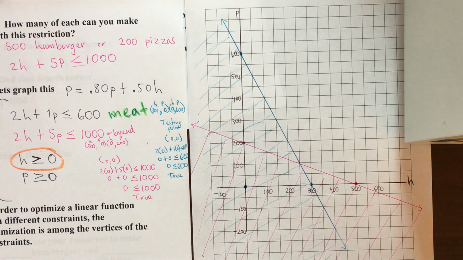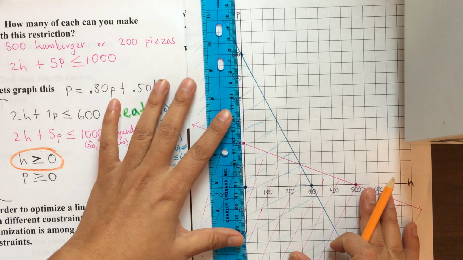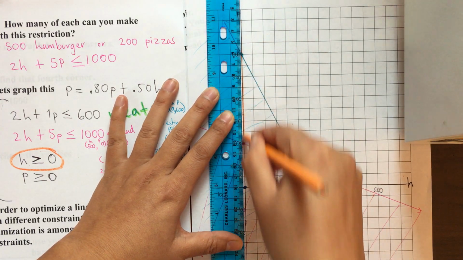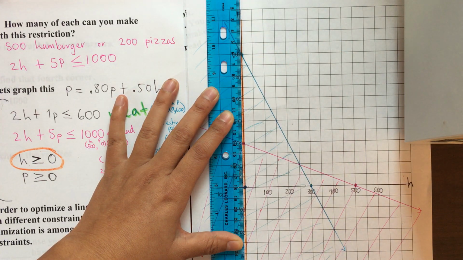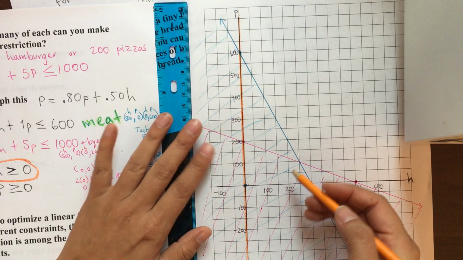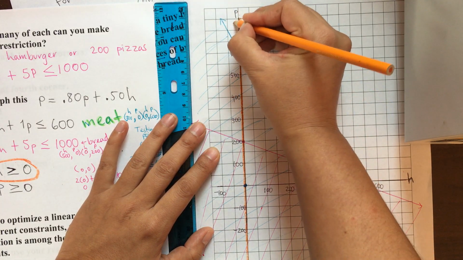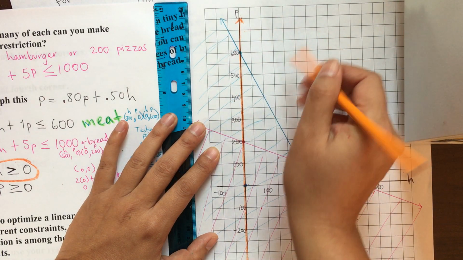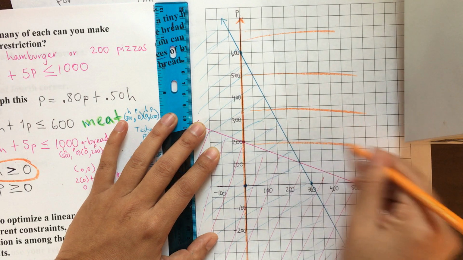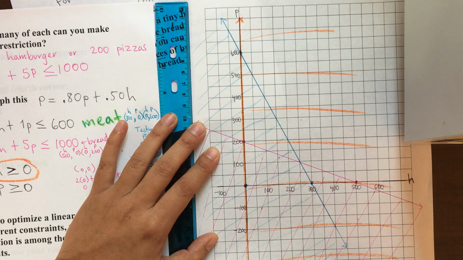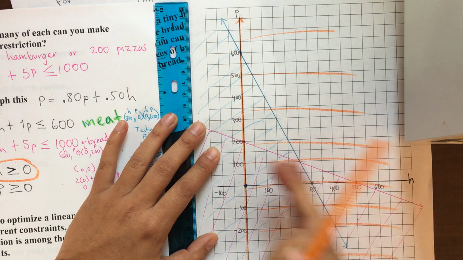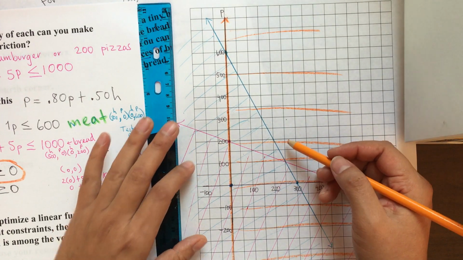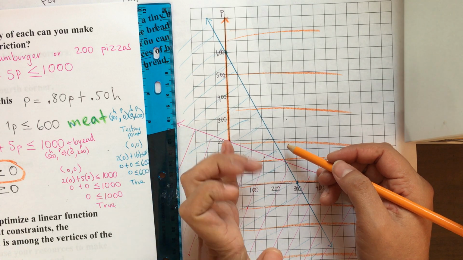Okay, so our graph will be right here. Again, why is this happening? Because there is no such thing as negative hamburgers produced. And so all my hamburgers are going to be on this side. Okay, positive hamburgers.